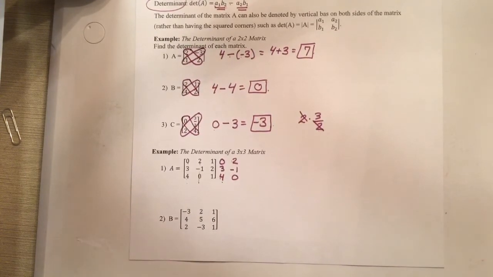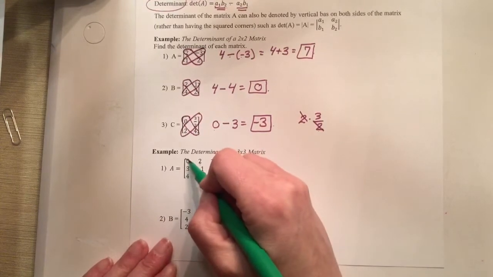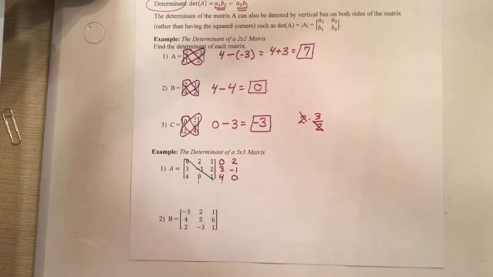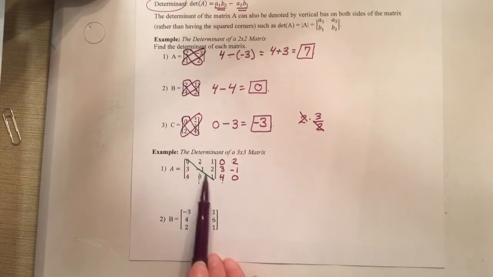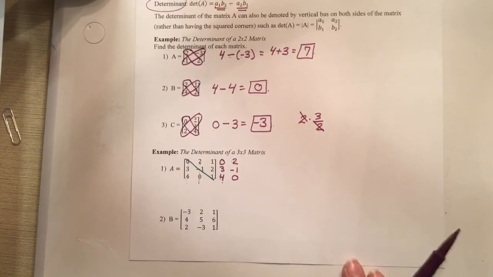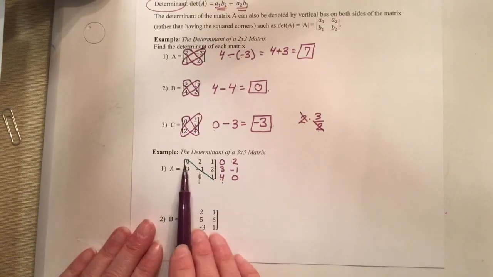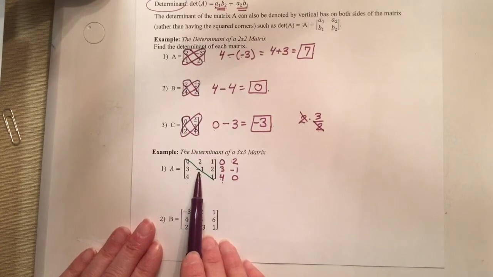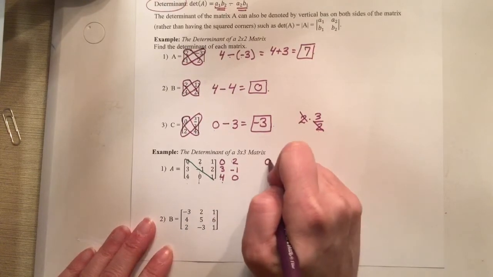Now to find your determinant, you're going to start in the upper left corner. You're going to draw a line diagonal, and it has to go through 3 terms because we're looking at a 3 by 3. You multiply all of the values that are on that line. 0 times -1 is 0. 0 times 1 is 0.